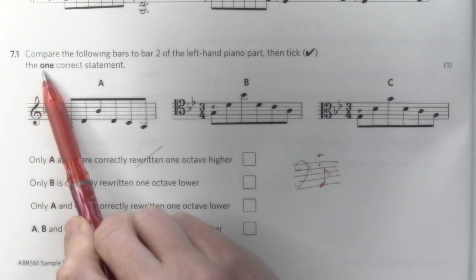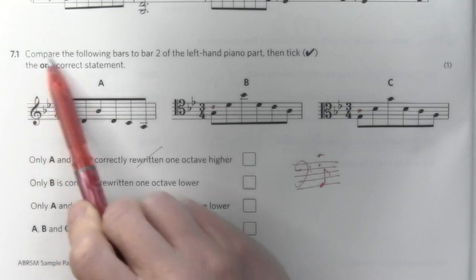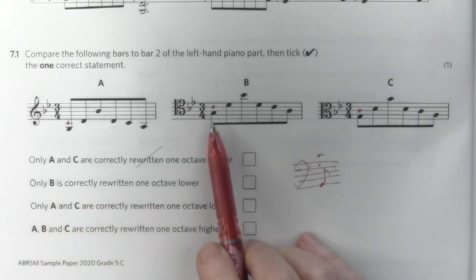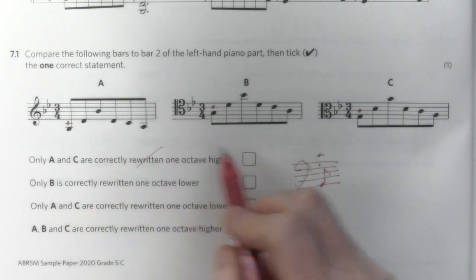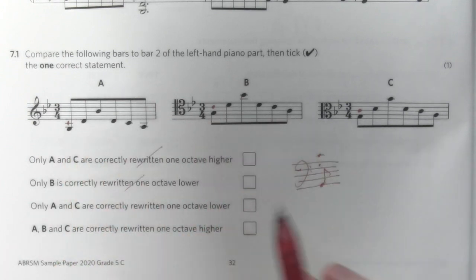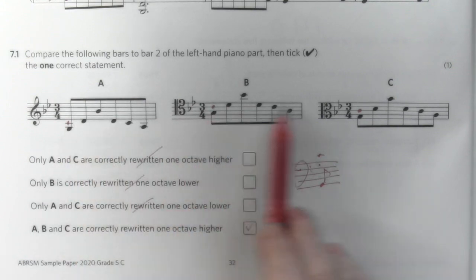And because in the question they ask us to tick the one correct statement, it means that only one of these four is correct. Let's see which one. Only B is correctly rewritten an octave lower, and this is incorrect because they are the same. Only A and C are correctly rewritten one octave lower, and this is incorrect as well because they are all the same pitch here, you see. A, B and C are correctly rewritten one octave higher, and this is the only correct answer. I hope this helps. Middle C, that's the key. Okay, let's move on now.